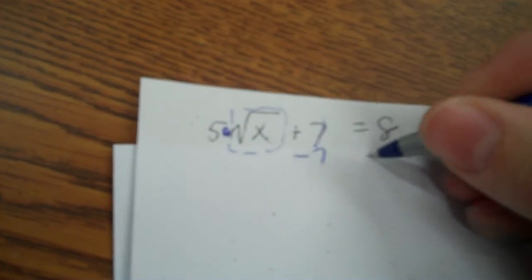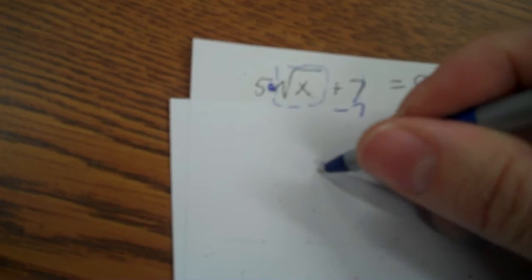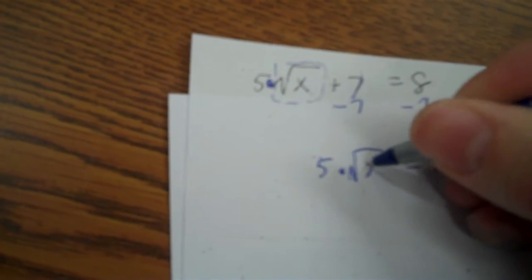Okay, a little bit different on the next one. Here's a radical. That's where it starts. That's where it ends. Now you have two operations. You have a times 5 when it's in front, that means times, and then a plus 7. Remember, I got to get the radical, it just has x in there by itself. So we have to get rid of the plus 7 first. So I minus 7, that's 1. Okay, but I'm not done yet, because I've still got that operation of 5. So I've still got 5 dot square root of x.